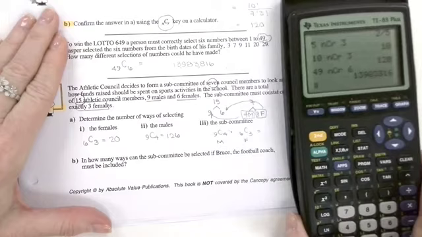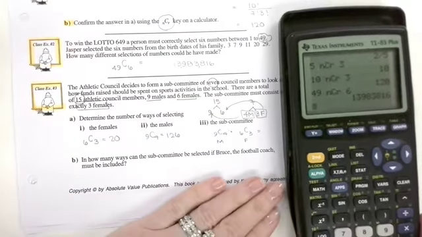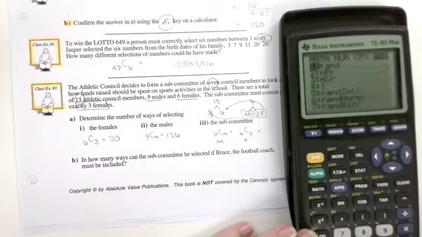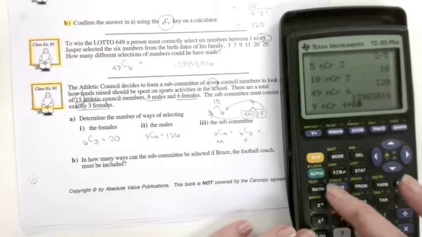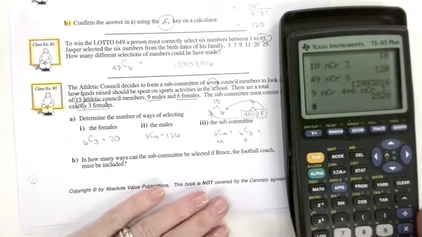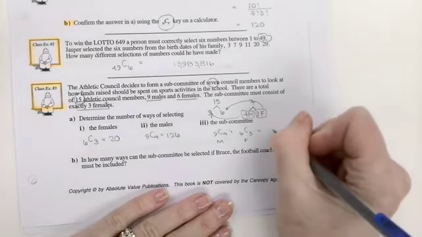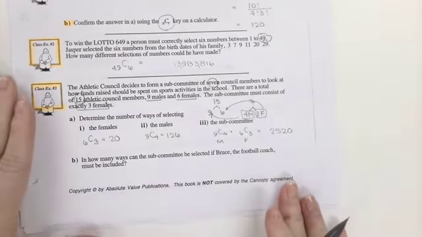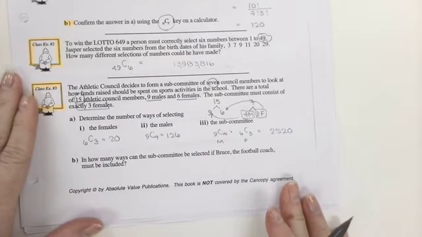And when we do that, we just have to be careful, as usual, that we're not pressing extra buttons or wrong ones. So 9 choose 4 times 6 choose 3 equals 2,520. And that would be the number of different committees that could be made using exactly 3 females.